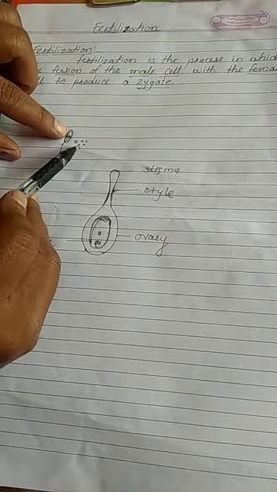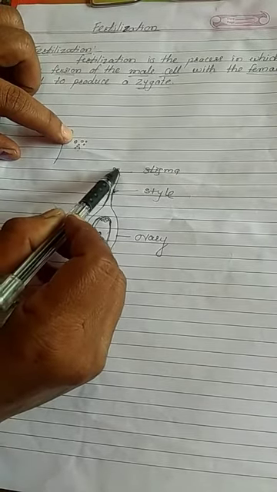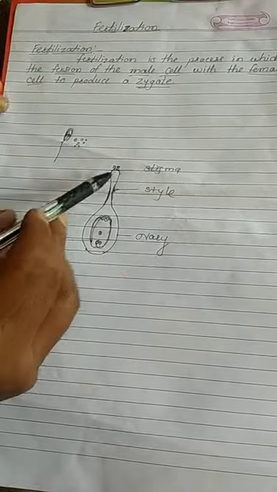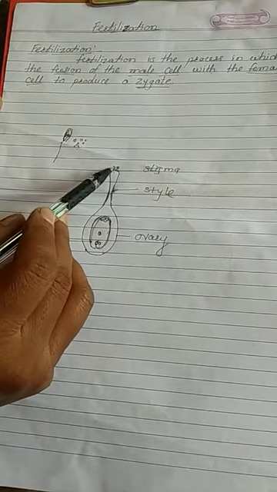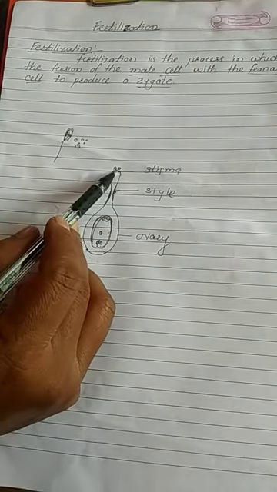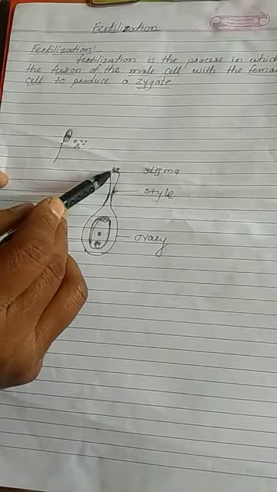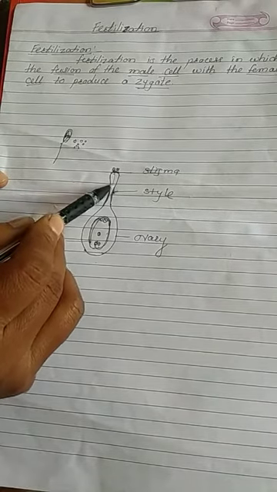When the pollen grain reaches the stigma, which has some moisture, the pollen grain has some chemicals, and with the help of the moisture the pollen grain begins to grow the pollen tube.